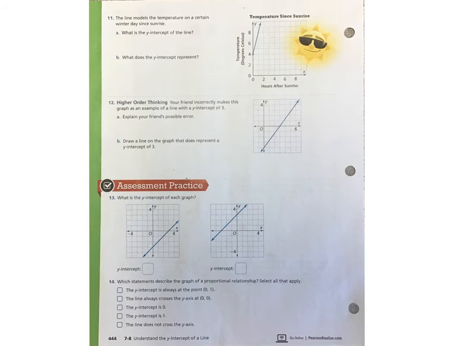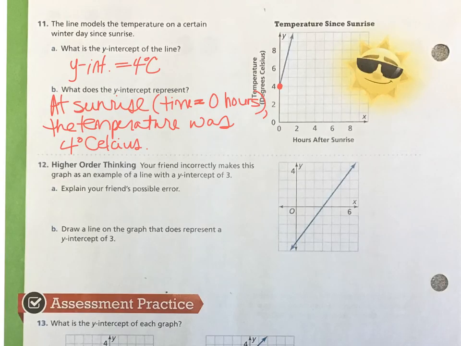Now I'd like for you to try 11 through 14. Come back and check your answers. If you're still having trouble, come see me before you try your assignment. Number 11, Part A. The y-intercept of that line is 4 because it crosses the y-axis at the point 0, 4. Part B. What does the y-intercept represent? In this problem, the y-intercept represents that at sunrise, when the time is 0 hours after sunrise, the temperature was 4 degrees Celsius.